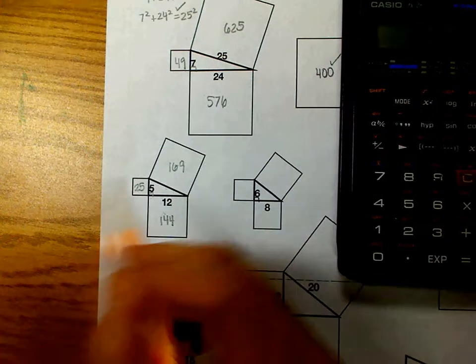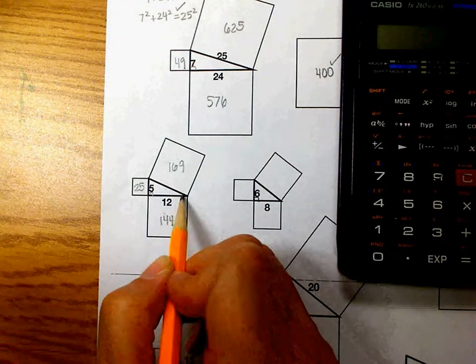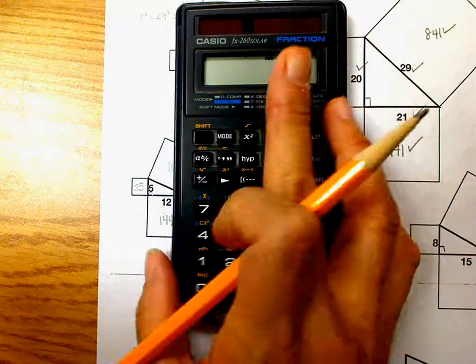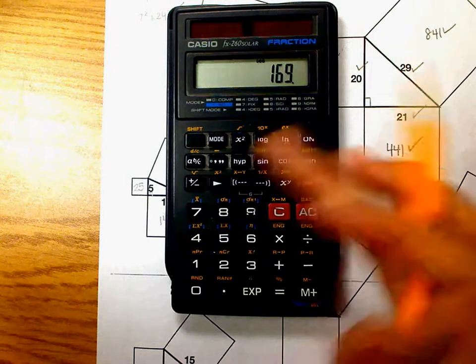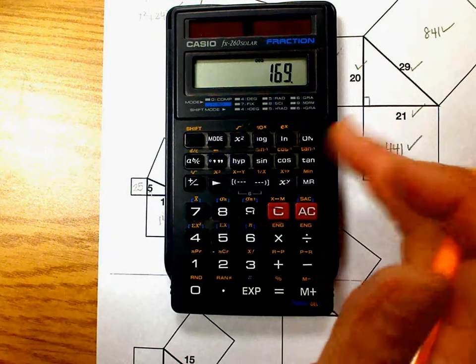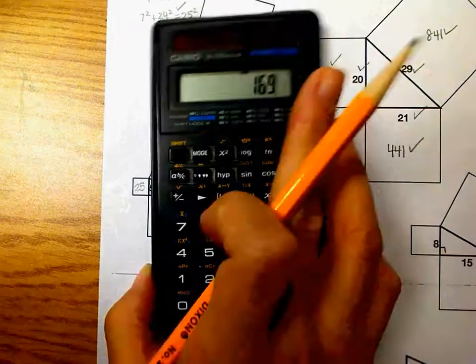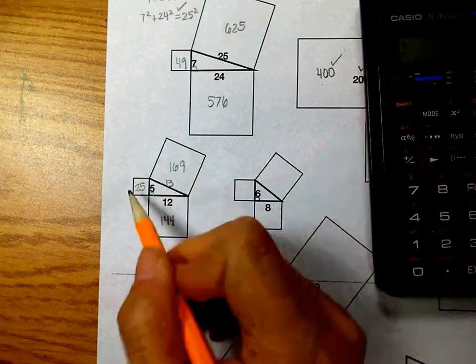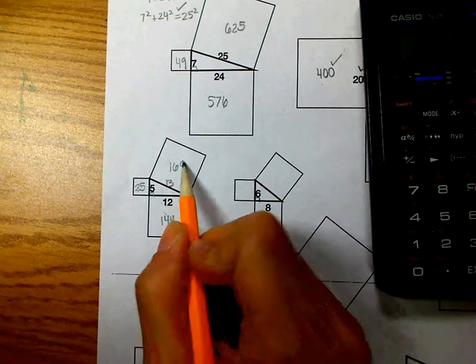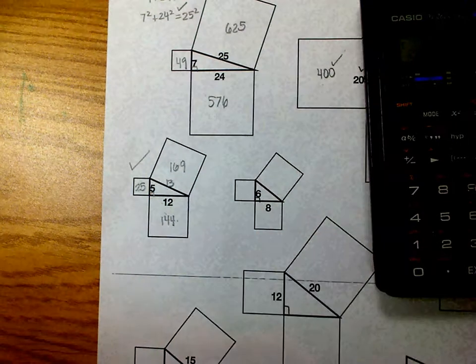Okay, now how do we find this third side? You take 169 and you square root it to find the side of that area. You go from 2 dimensions to 1 dimension, so square root that, and that's 13. So now I have 3 sides and those 3 squares. The boxes, I'm done with that problem.